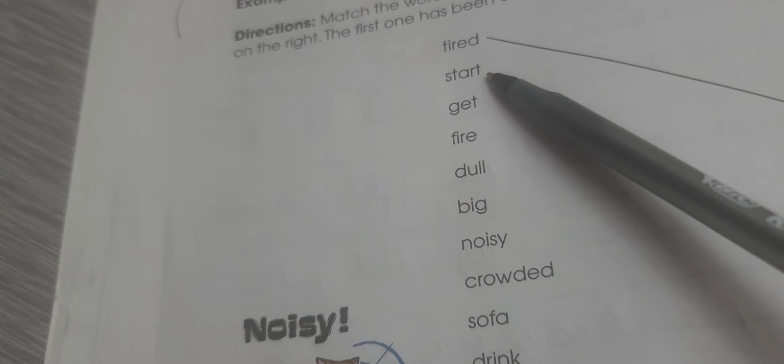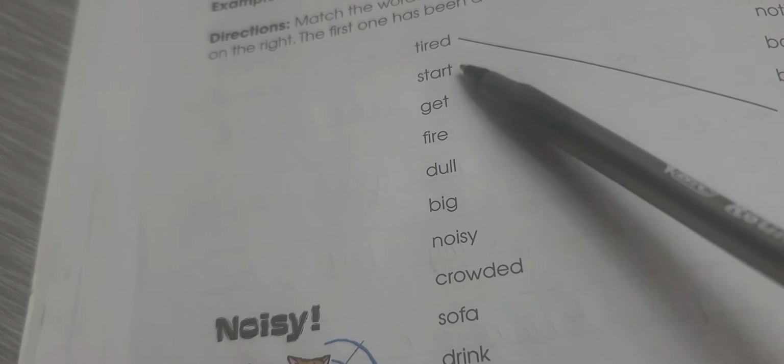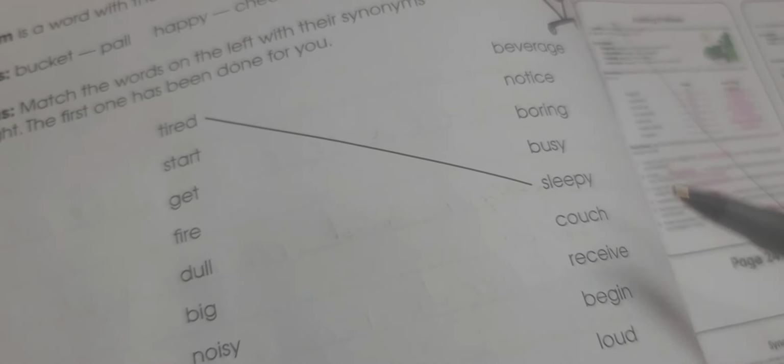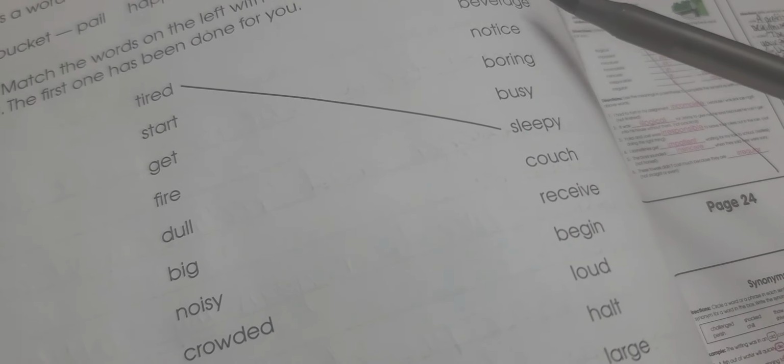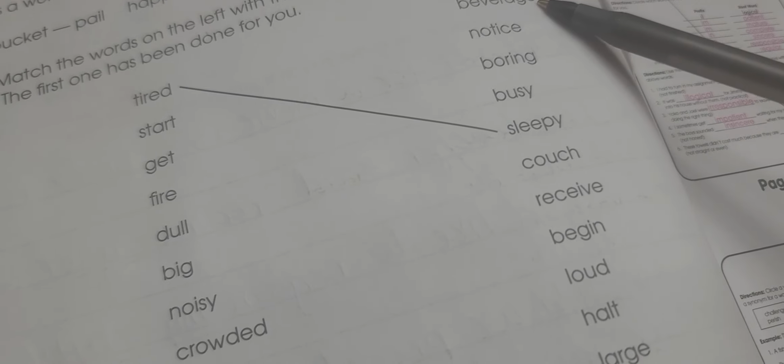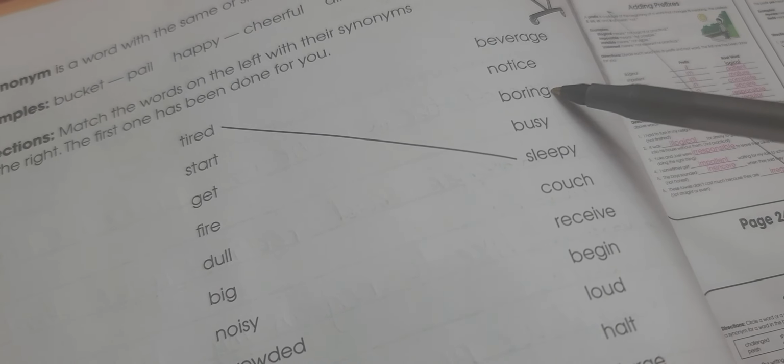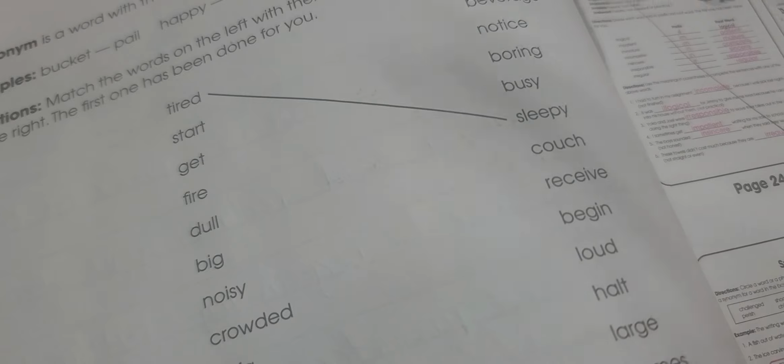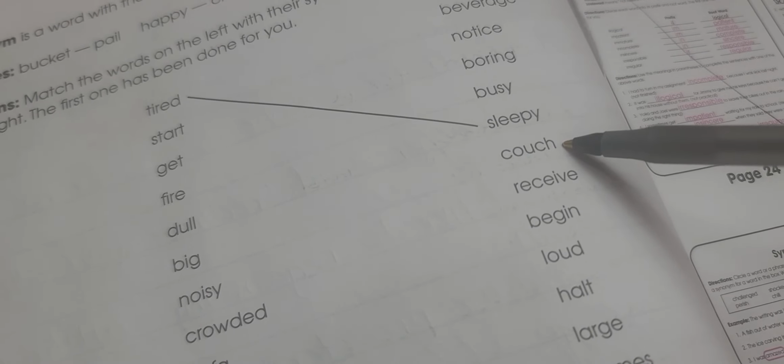So let's go through the list. Start. So to start match up with any of these words. Start, beverage. Start, notice. Start, boring. Start, busy. Start, sleepy. Start, couch. Start, receive.